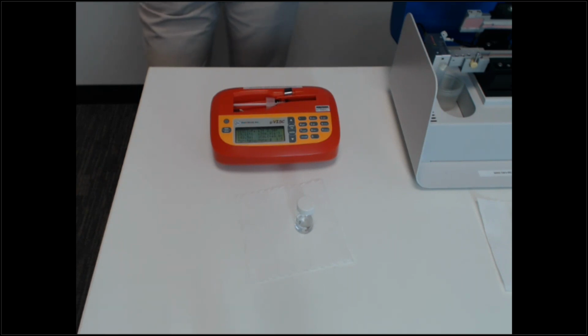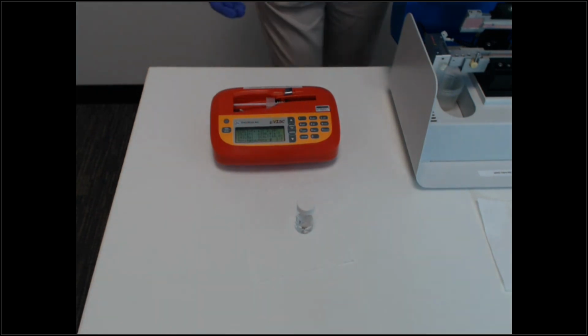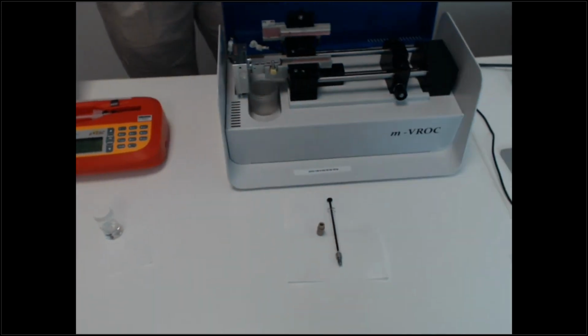To say get 4 repeats, I'd probably need 300 to 400 microliters. And so if I only had 100, 150 microliters, I would get a data point, but I would not get multiple data points to be able to check repeatability. And so that's kind of where we move on to our next instrument, the VROC II.